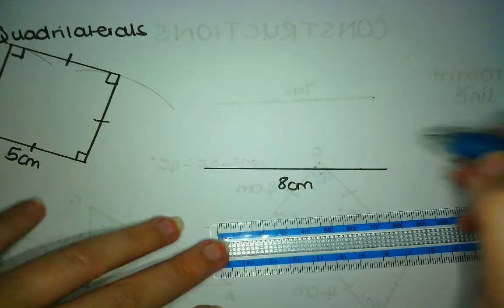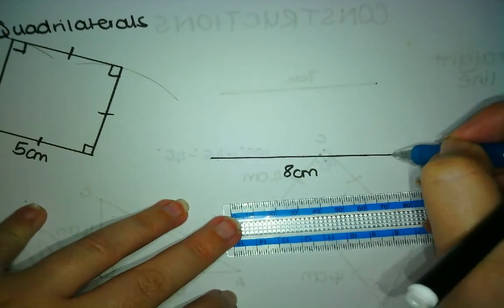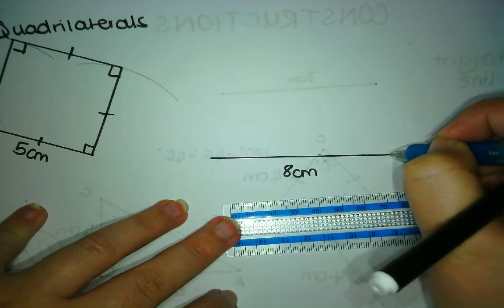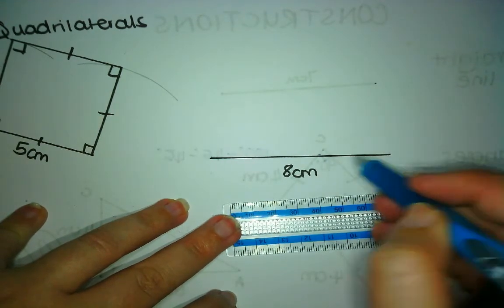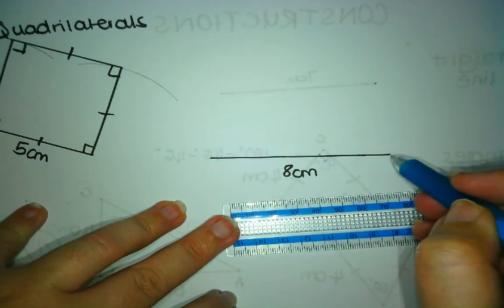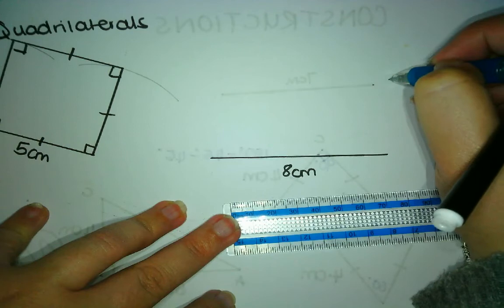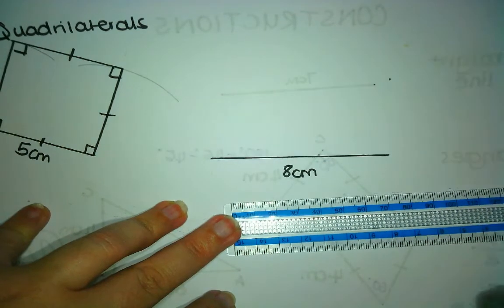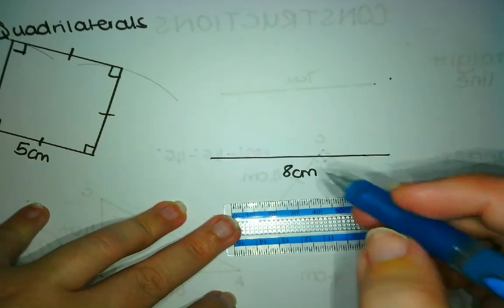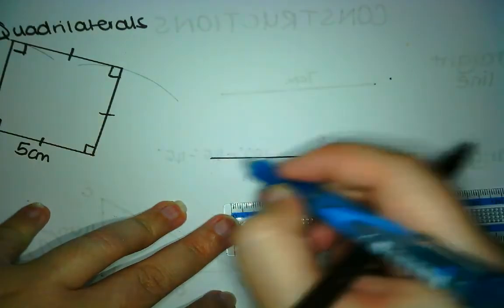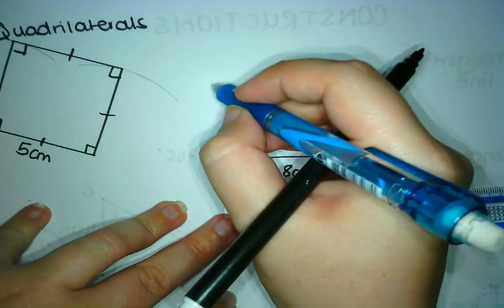I'm going to pretend that I have my protractor, put in the origin here, make sure that the line with the naught and the 180 is matching this line, and that the origin is here. Then you're going to measure out the 90 degrees, or you're going to put it on your set square, and then you're just going to dot where you see the 90 degrees. The same thing here. We're going to see the 90 degrees here.